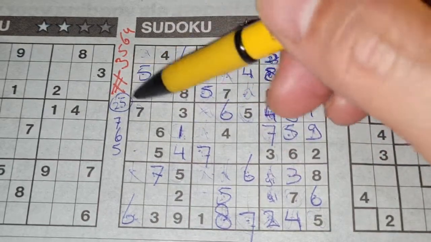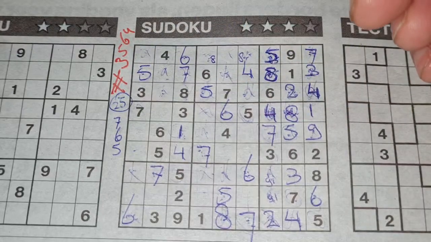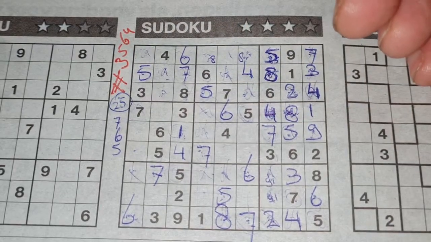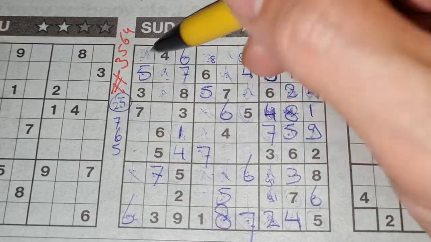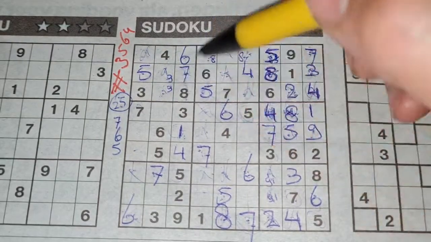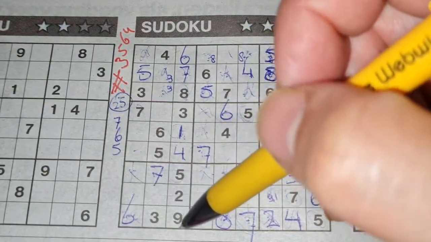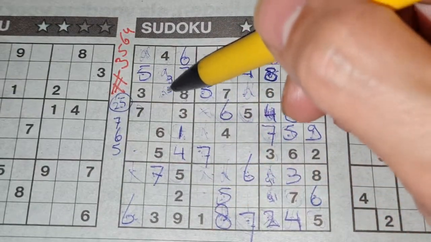3 missing numbers in this big square. One of the missing numbers is a 9. We see here 9, no 9 there. So the 9 could be here, could be there. So we have a 9 in the third column, 9 in one of those 2 boxes in the second column.